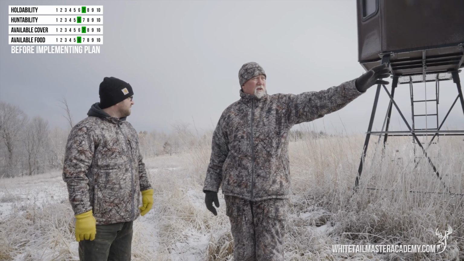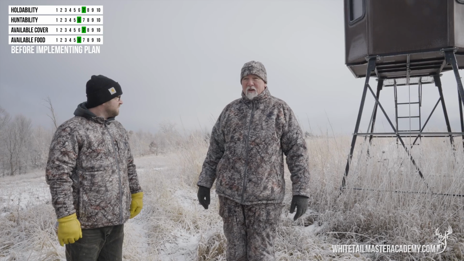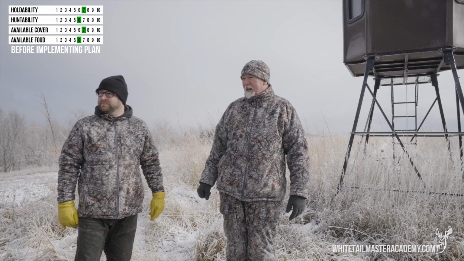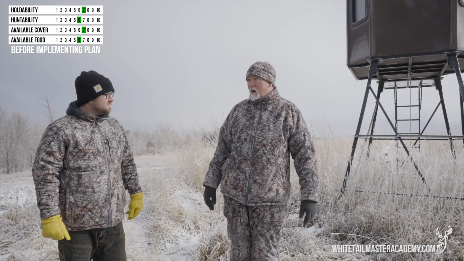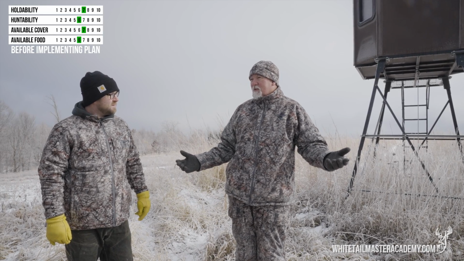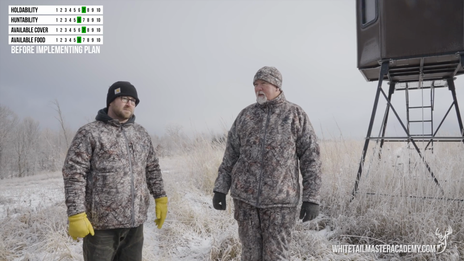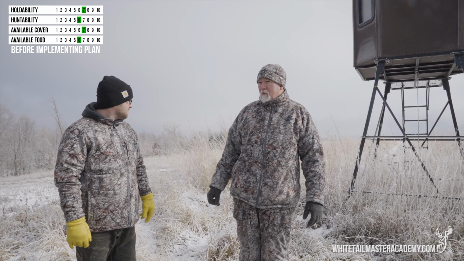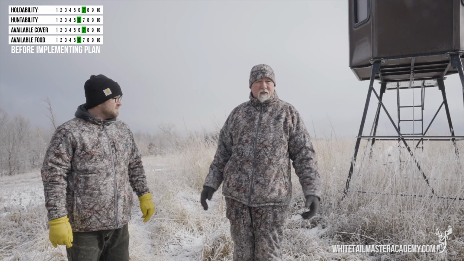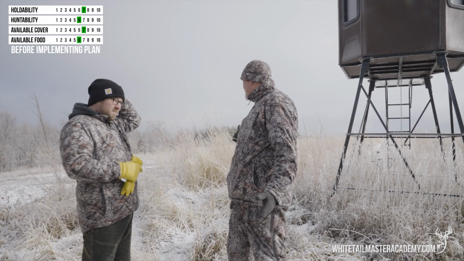We got just fantastic cover basically in both directions, and you need a lot of food. Here we are, it's early January, and basically today there's no food on the property. I mean, they're scavenging. We've seen deer everywhere, so they're obviously eating something. There's some ag fields around the area that they're probably out there picking around in. But we need a lot more food than what we have today, and this is a perfect location for doing it.